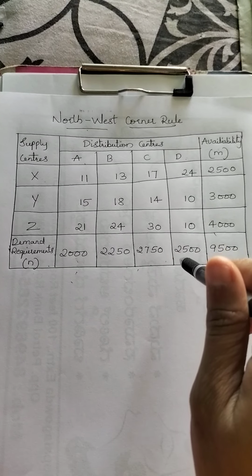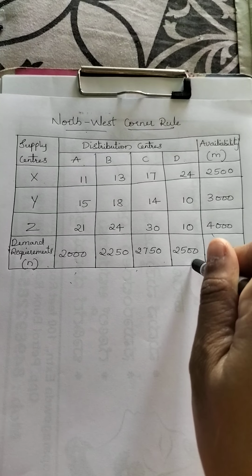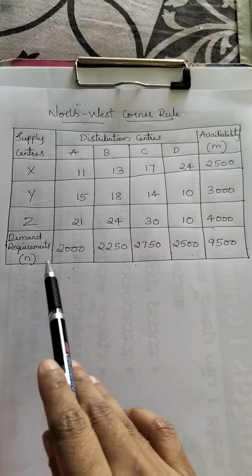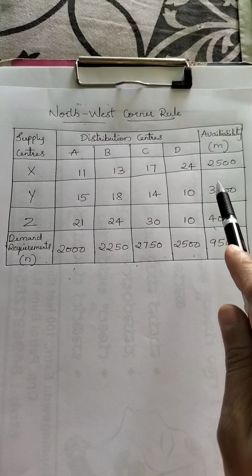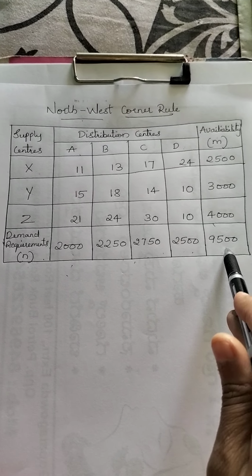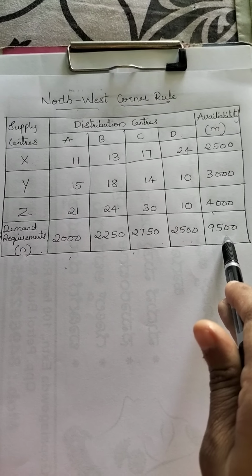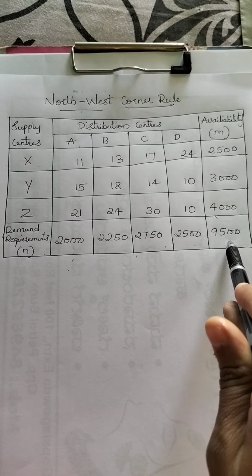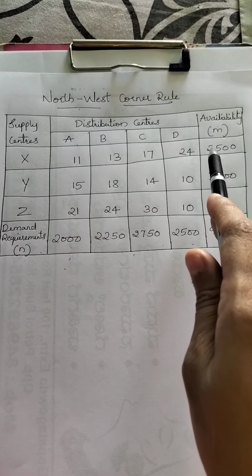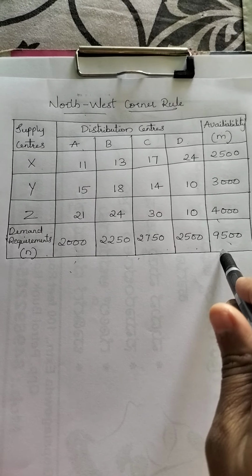D are in requirement of 2500 units. So if you do the total of M and if you do the total of N, it must match this particular number which comes in the complete right hand side of yours. If you add all the N and if you add all the M, it must match.